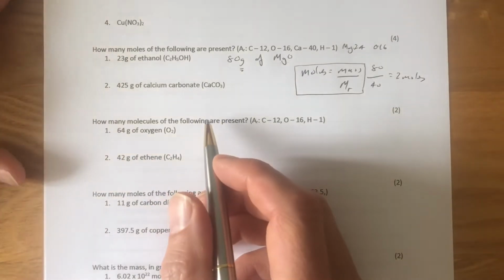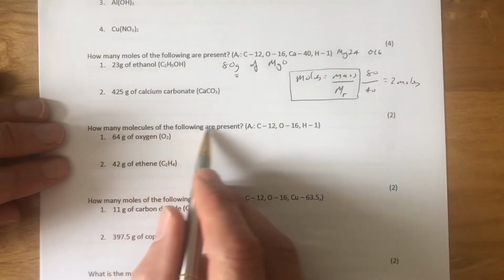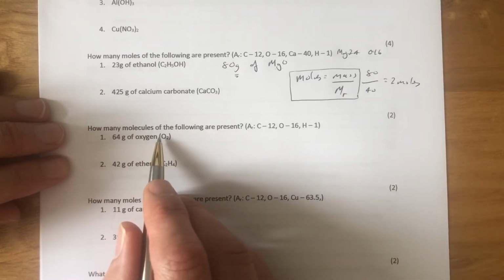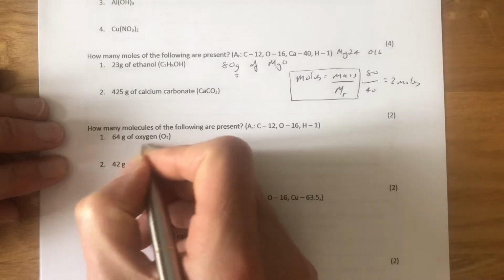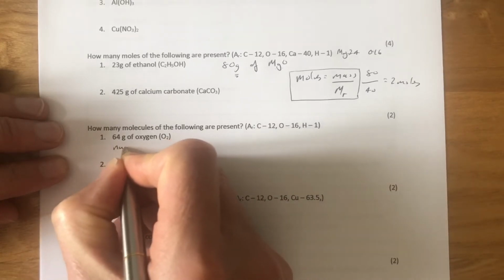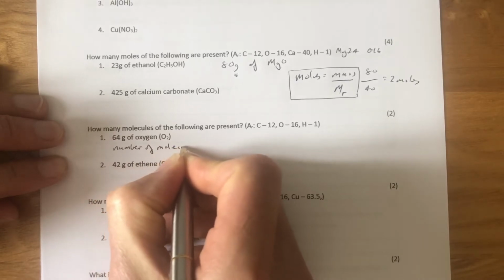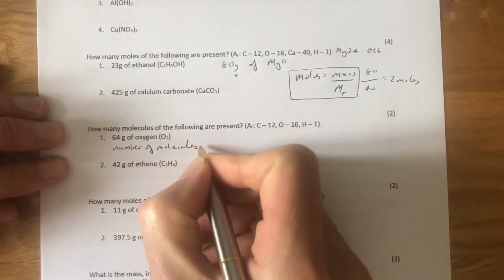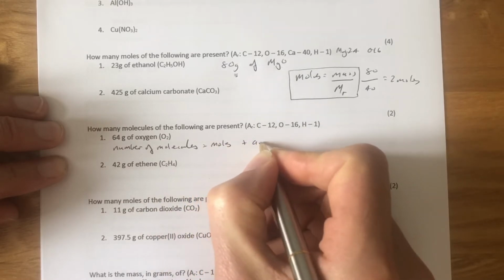Right, now it starts getting much tougher. How many molecules of the following are present? 64 grams of oxygen. Okay, so we need another formula for that. And that is going to be number of molecules equals moles times the Avogadro constant.